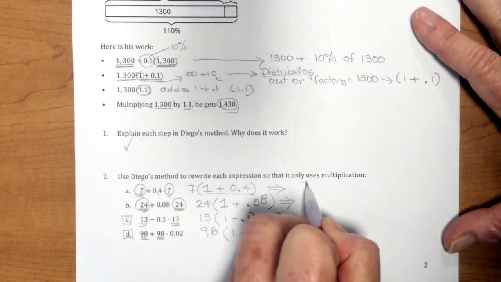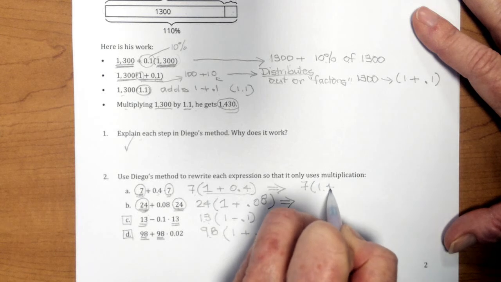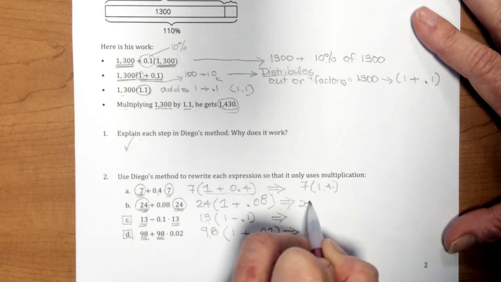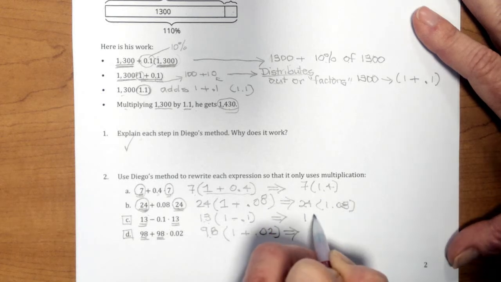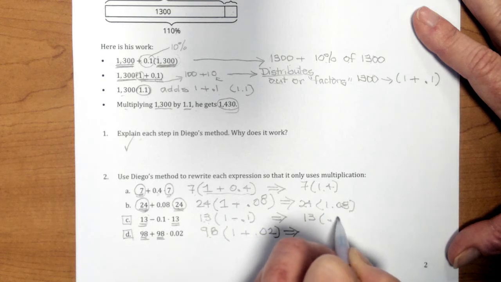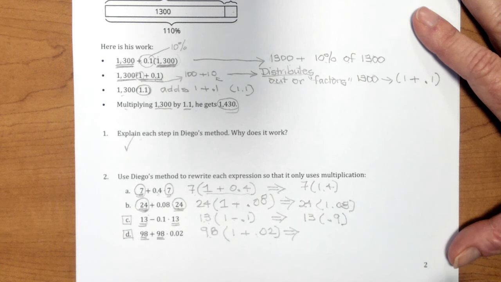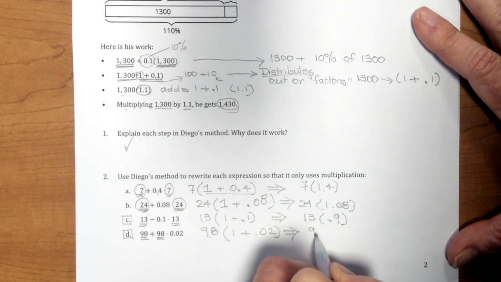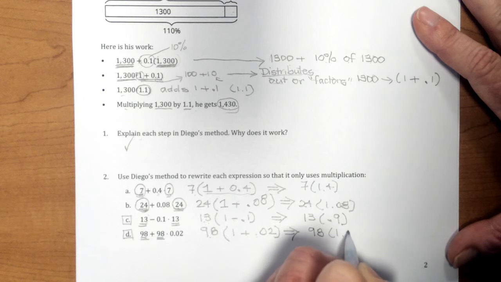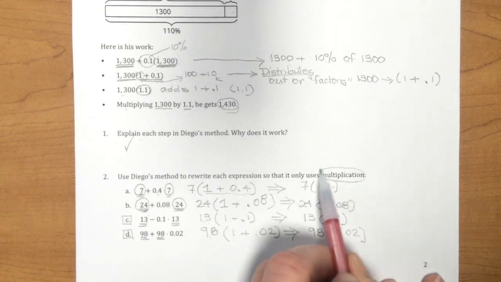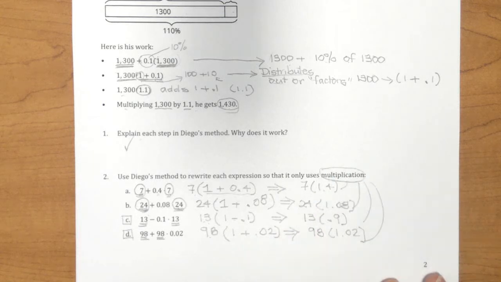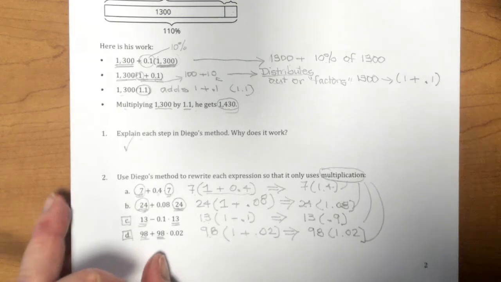So I've got 7 times 1 and 4/10. I have 24 times 1 and 8/100. And I have 13 times 9/10. And the last one is 98 times 1 and 2/100. So again, taking a look, I'm only using multiplication in each one of my final answers. And this is going to become very prevalent as we do percent increases and decreases in our next lesson.